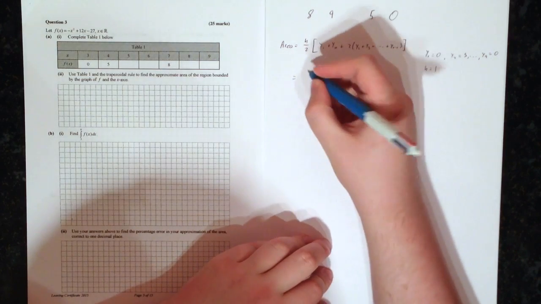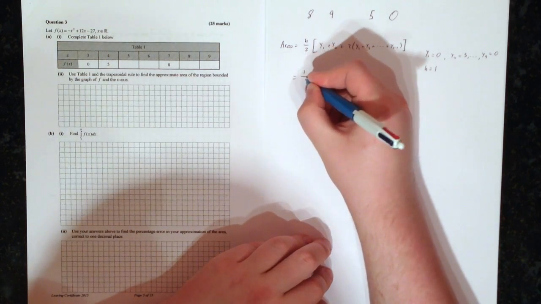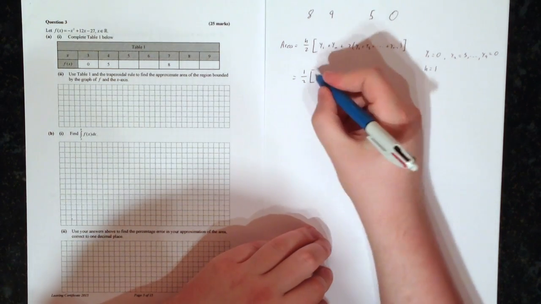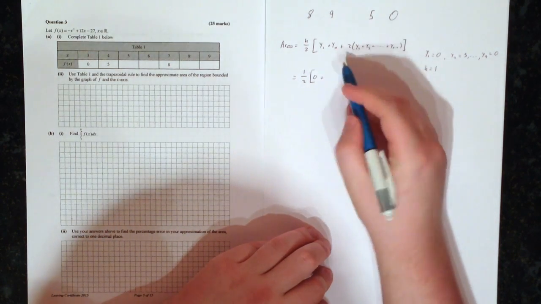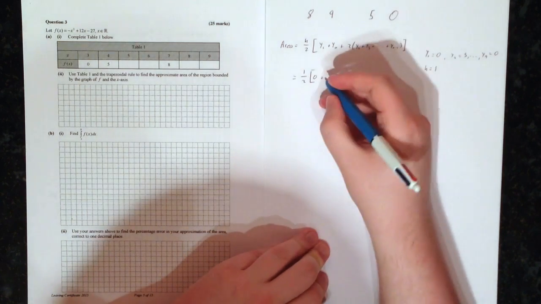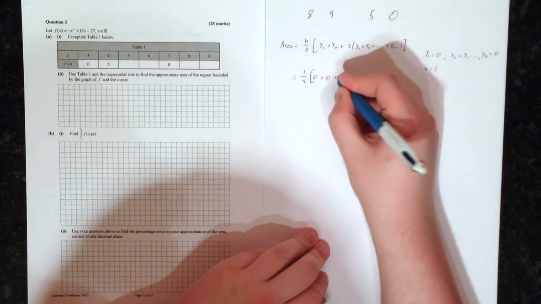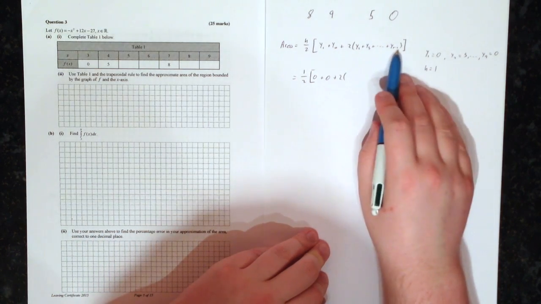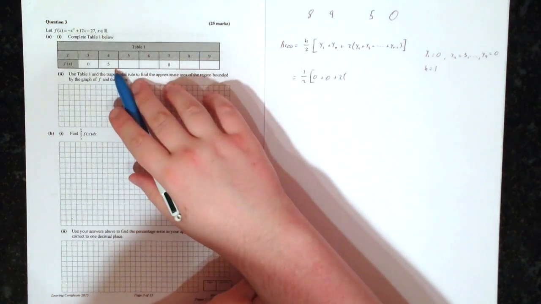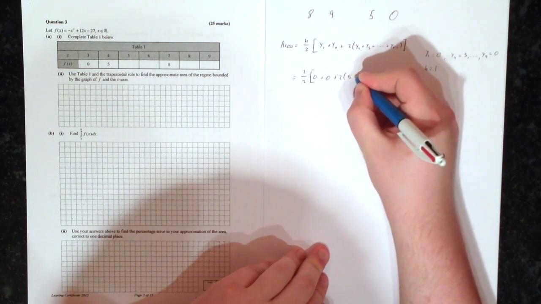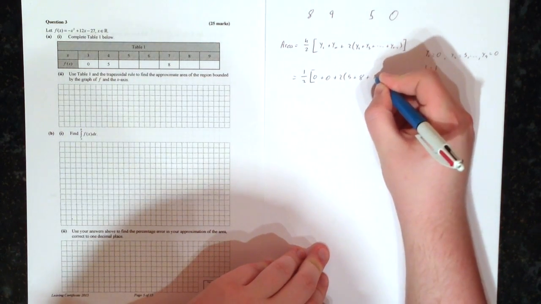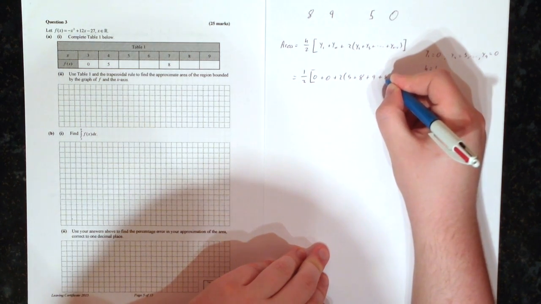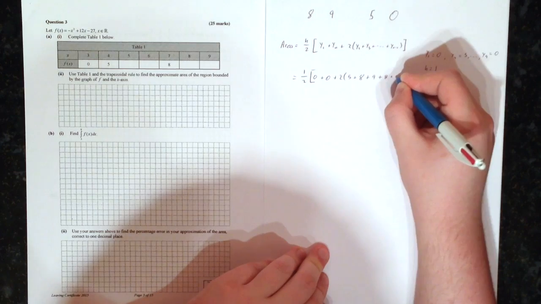So our area will be h over 2, that's 1 over 2, multiplied by y1 is 0, plus y9, which is also 0, plus 2, multiplied by y2 through 8. So that's 5, plus 8, plus 9, plus 8, plus 5.